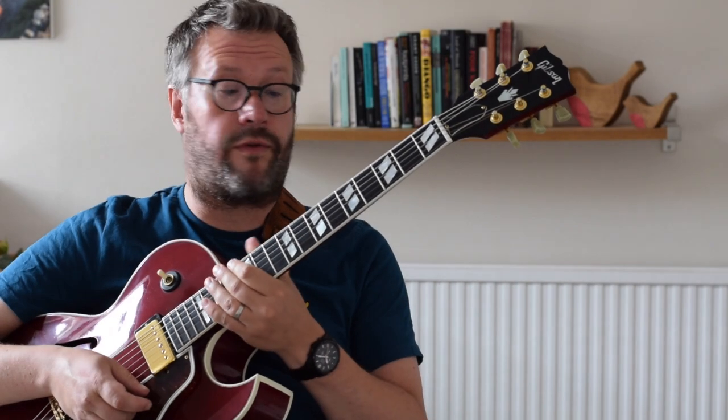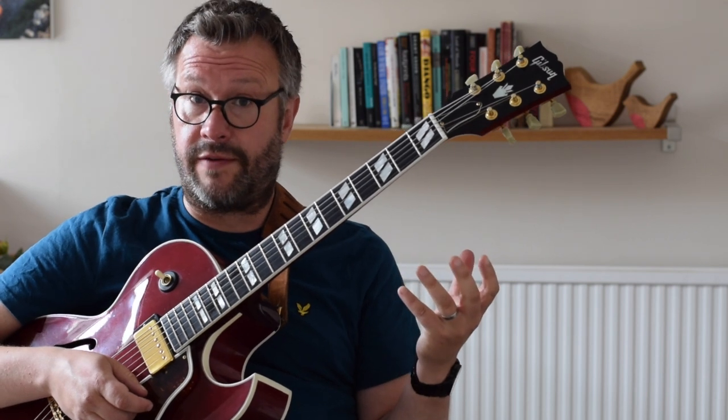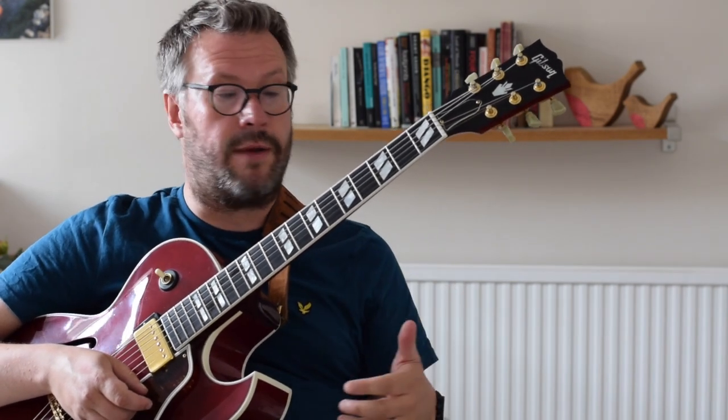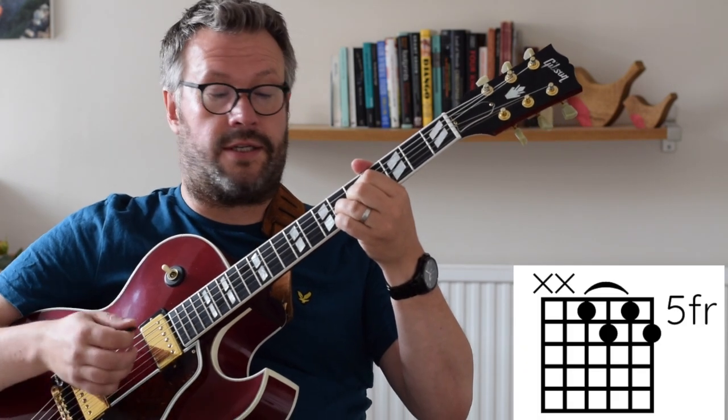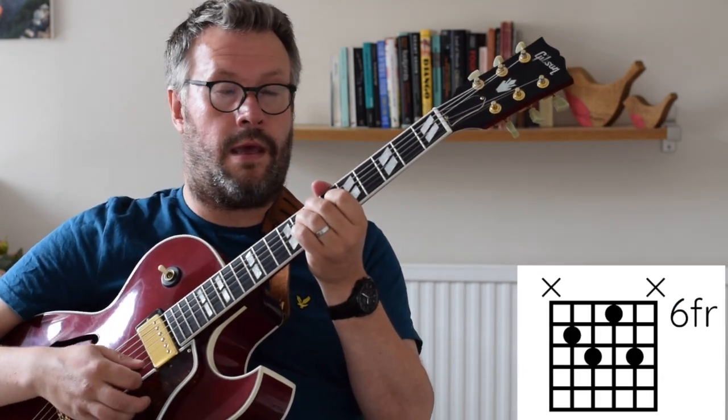Okay, so we'll start off with some basic shapes for the diminished seventh chord. Some pretty familiar grips, I would think. This is the first one. Here's the second one. And the third.